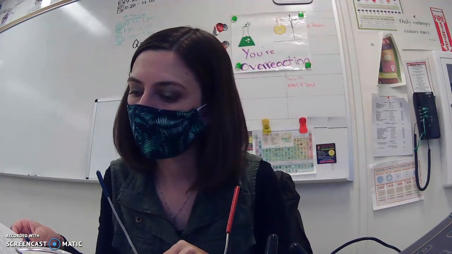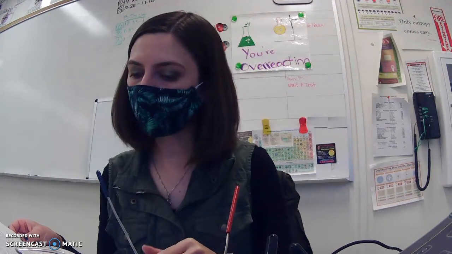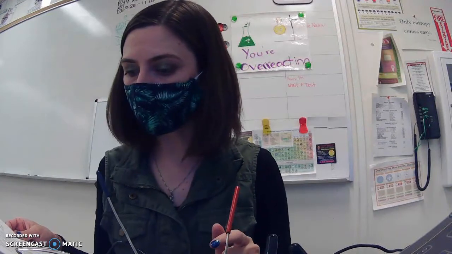So that one is saying that we have electrolytes in it. So it's lighting up as electrolyte. We wash it off. We're going to try the sugar solution and see what we see.